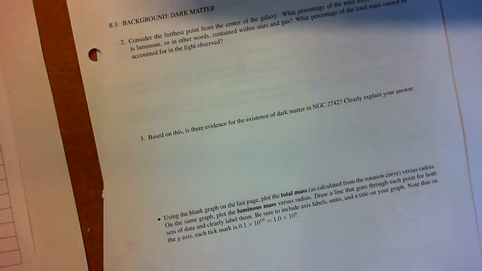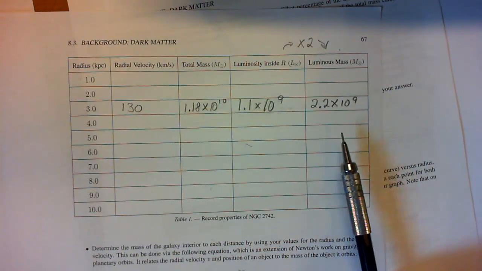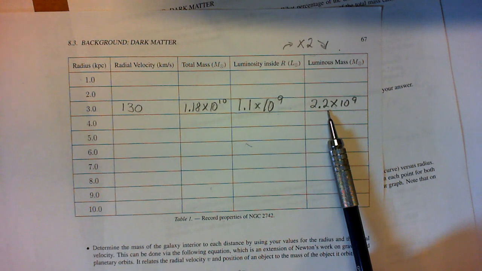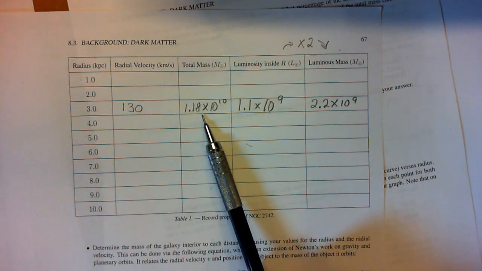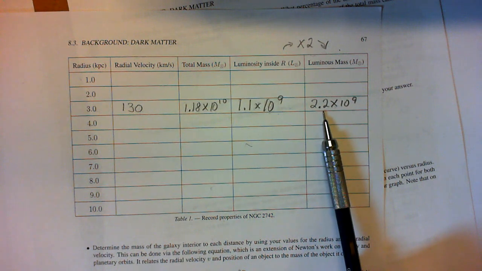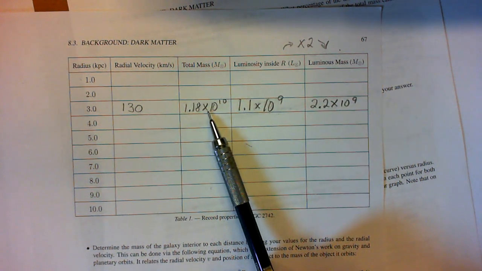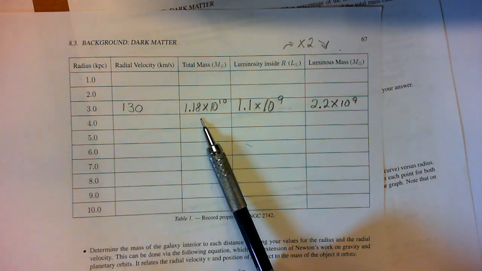Well, you have in your table that you've been filling in, you have the luminous mass in this column, and you have the total mass in this column. So the total mass, of course, is greater than the luminous mass. So if you divide the luminous mass by the total mass, and then multiply by 100%, you'll get that percentage.